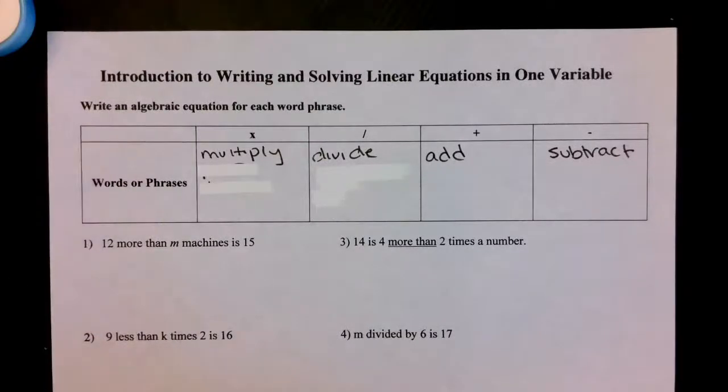In this video, you're going to learn how to write and solve linear equations in one variable. This is a two-part video. The first part, we're going to write the equations. The second one, we're going to write and solve literal equations.